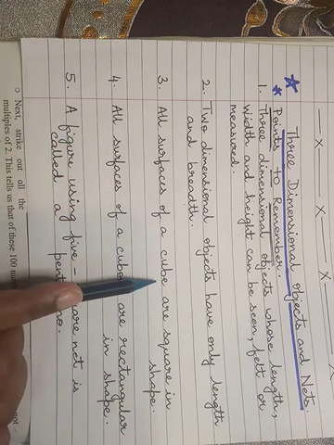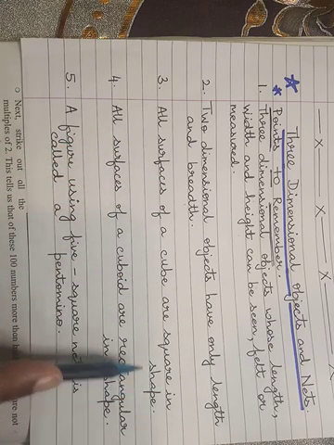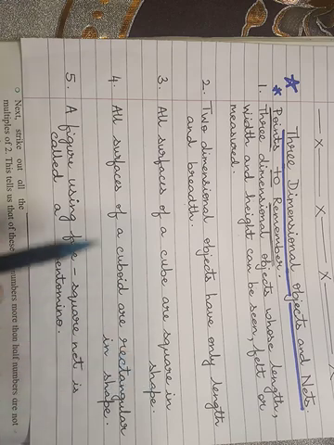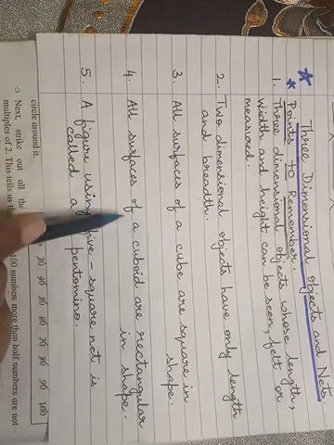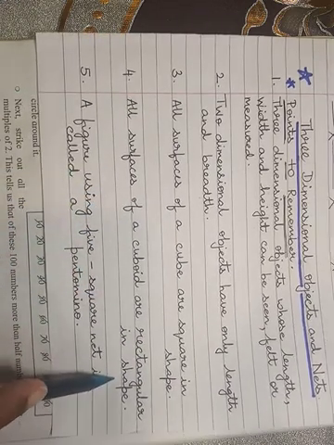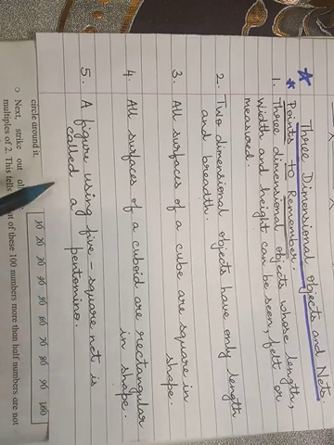All surfaces of the cube are square in shape. Remember, a cube is square in shape. All surfaces of a cuboid are rectangular in shape. They are rectangular in shape.